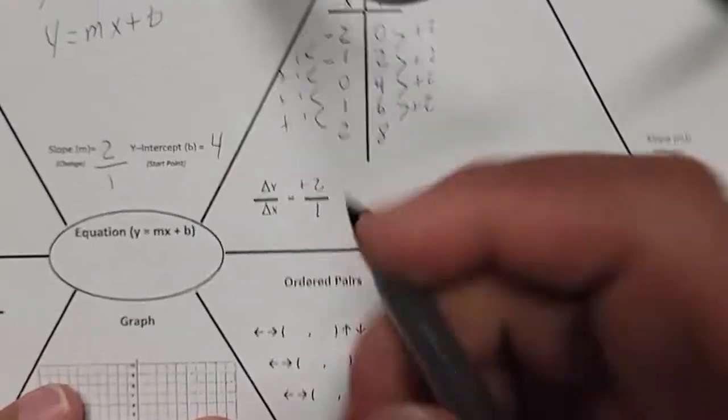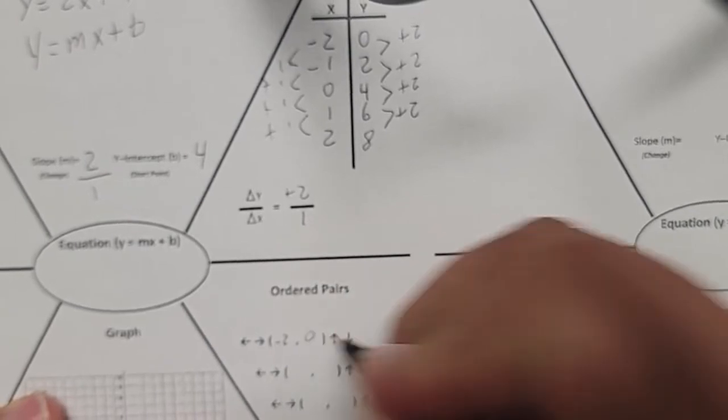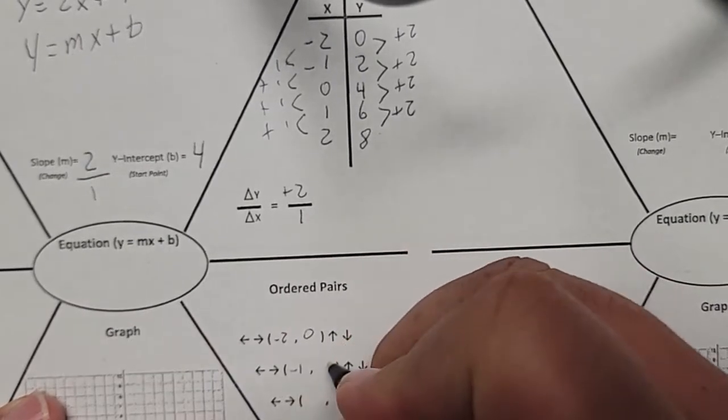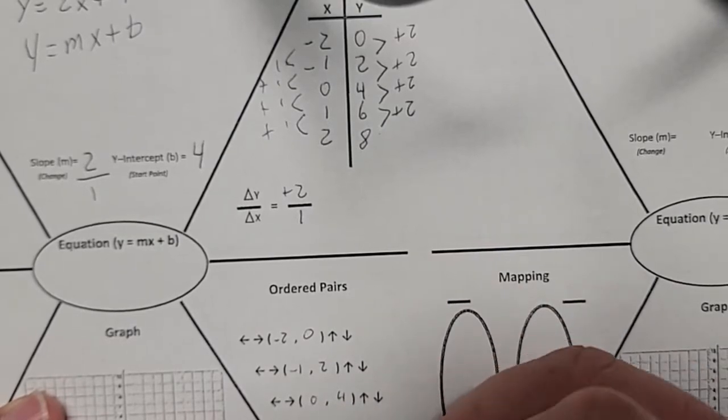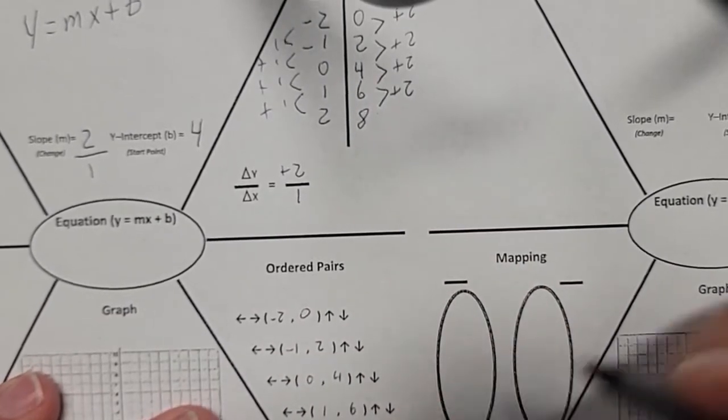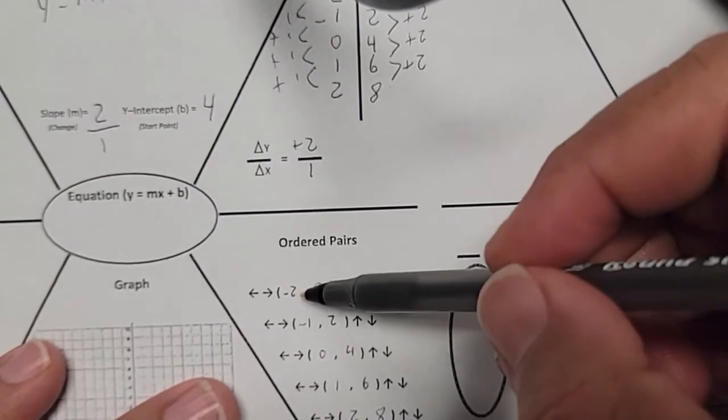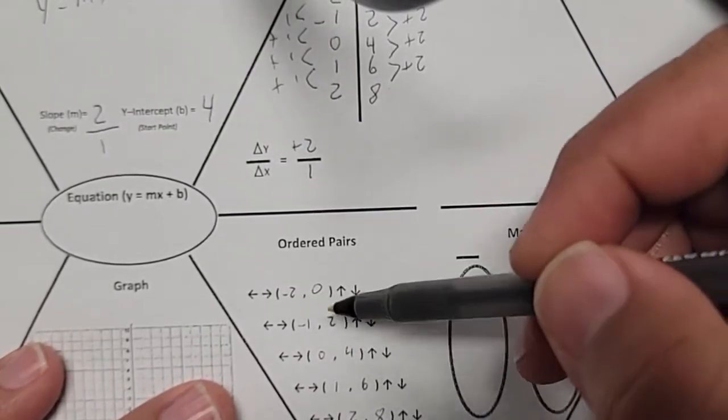Moving on, ordered pairs. So we're going to copy this here. All right, so I have -2, 0, -1, 2, 0, 4, 1, 6, and then 2, 8. And all we're going to do is we're going to figure out which way we're supposed to go.